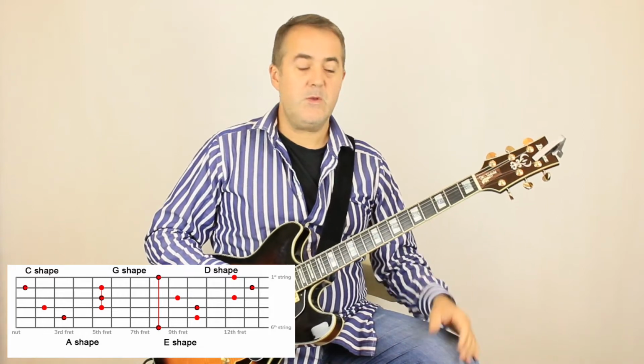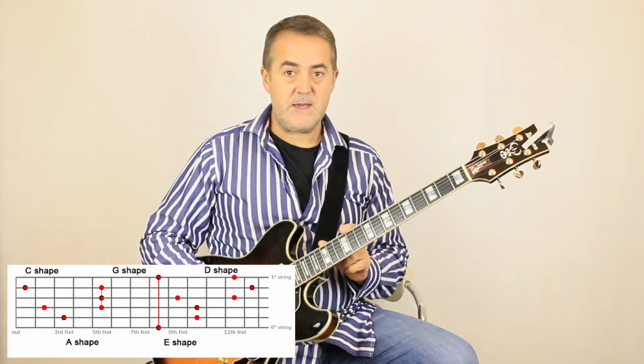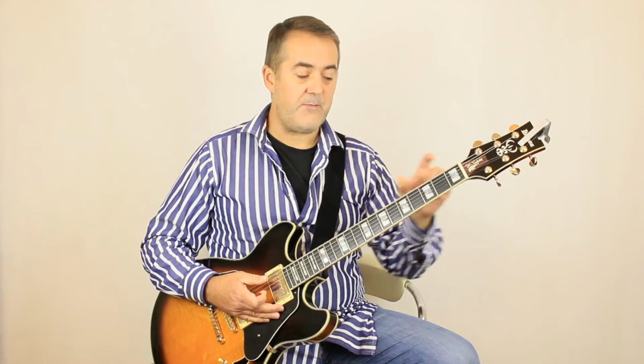Now what we're going to do is work on these 5 positions, moving them up the guitar neck, and try to find all the different natural notes on the guitar using this 5-position system. Some of the information you may have found on the internet about this is called the CAGE system. It's a C shape, an A, a G, an E and a D-shaped chord that gives us these 5 positions.